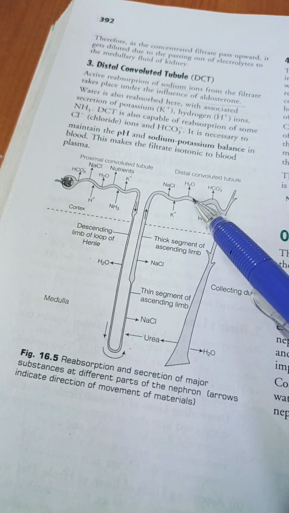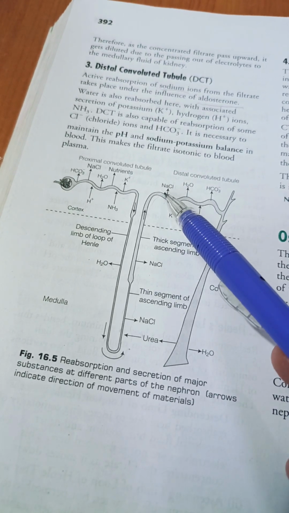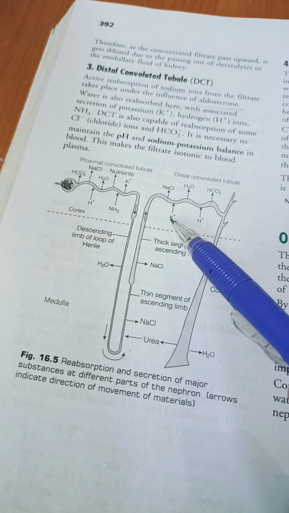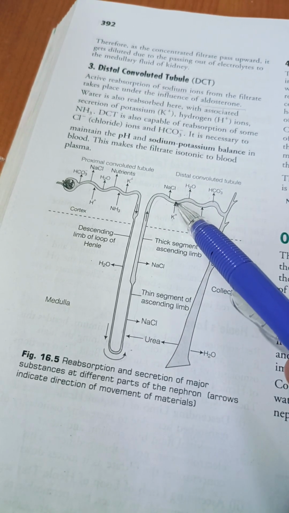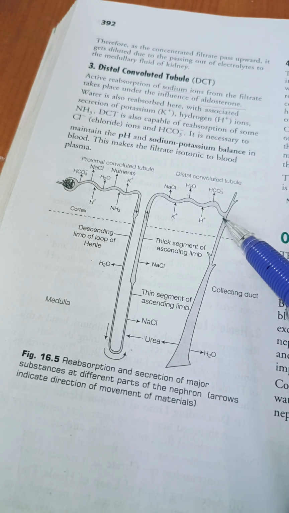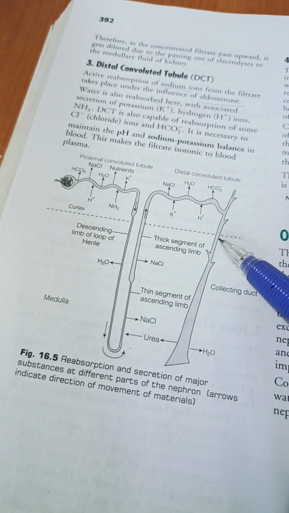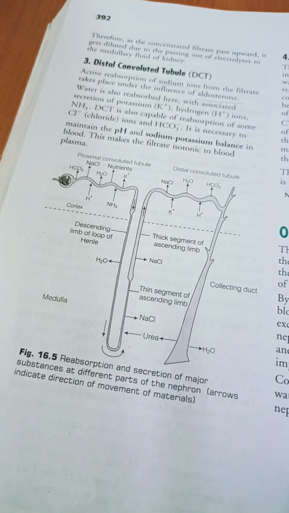Again in distal convoluted tubule, which we want, which is necessary, that is sodium, water, bicarbonates are reabsorbed, and which we don't want, that is potassium, hydrogen ions or waste products, is taken inside and sent to collecting tube, and from this collecting tube urine is sent out of kidney.